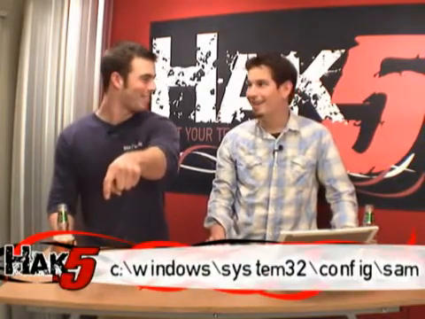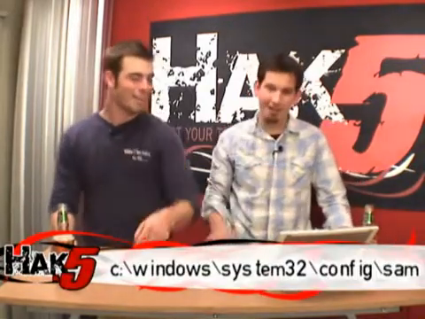Now, that hash has to be stored somewhere on your computer. In Windows, it's stored in the SAM, the sam.ini file. The location is at the bottom of the screen. It's been a while since I've done this. It's right somewhere down there.